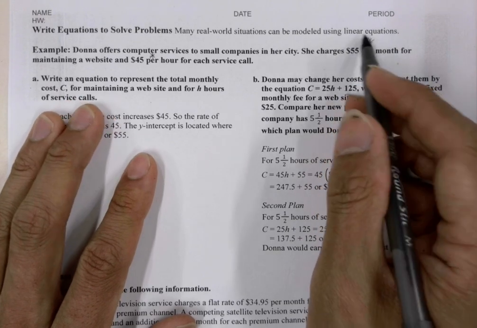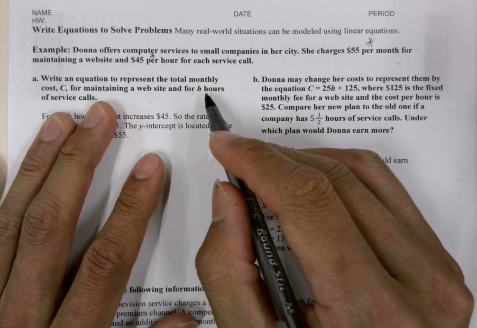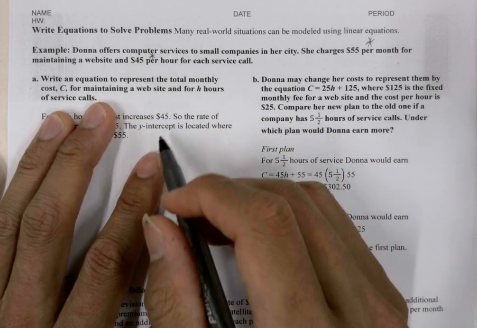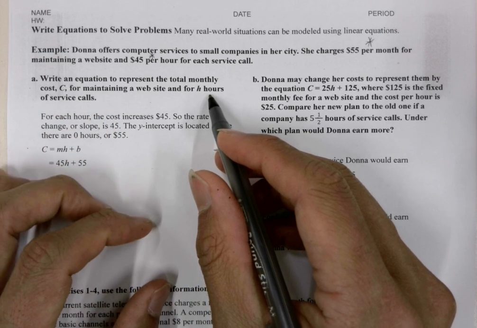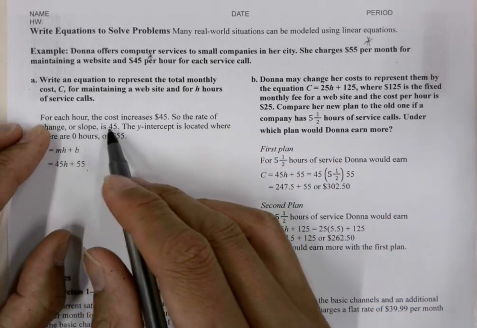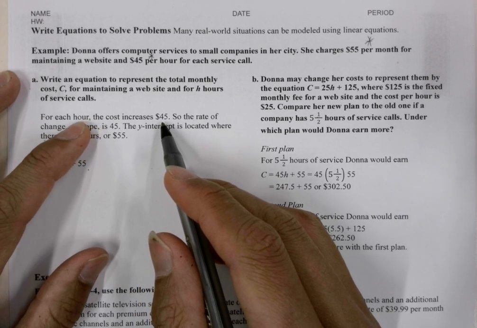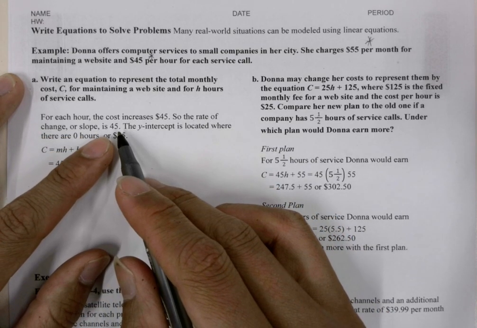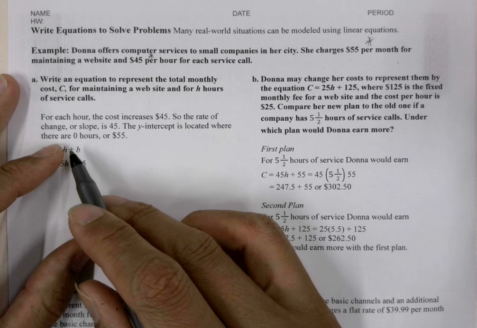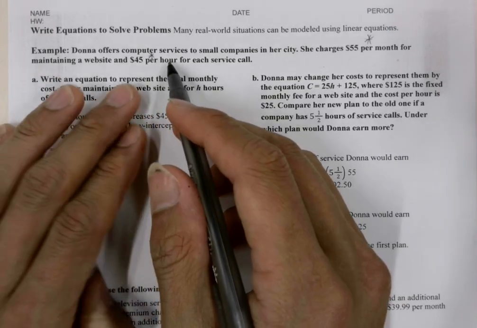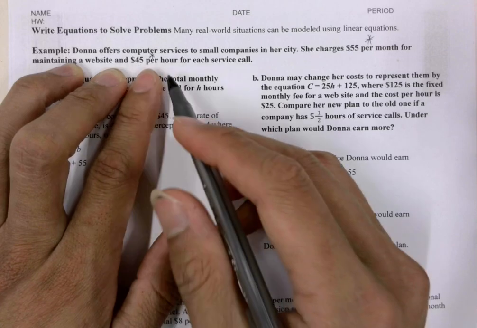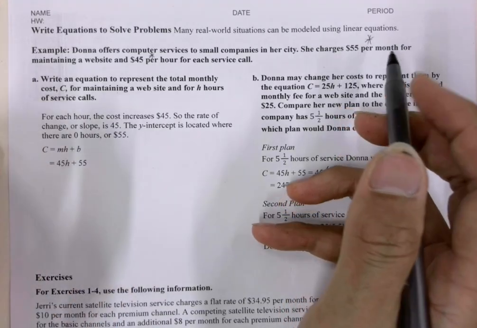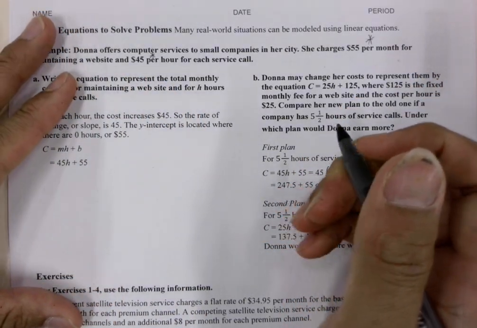And then during that month, for every hour of service call, we need $45 per hour. She's going to charge $45 per hour. Okay. So for each hour, the cost increases $45. Yes. And the rate of change or slope is 45. The y-intercept is where there are 0 hours. So again, if you buy Donna's services, but you have 0 hours of service calls, she's still going to charge you $55 a month. Right?